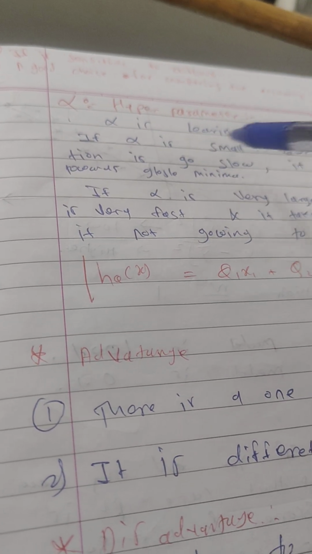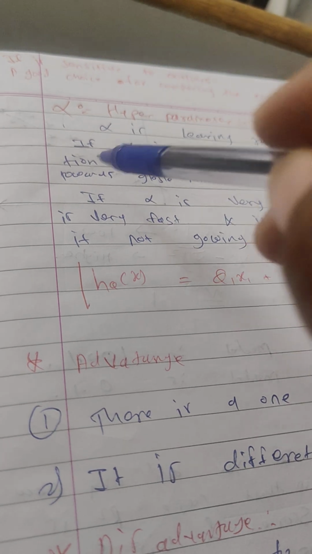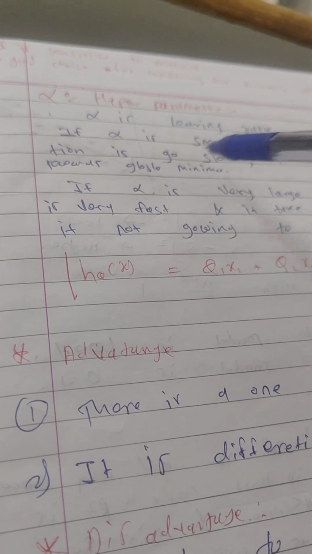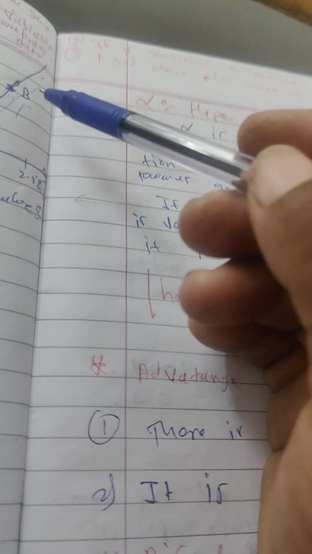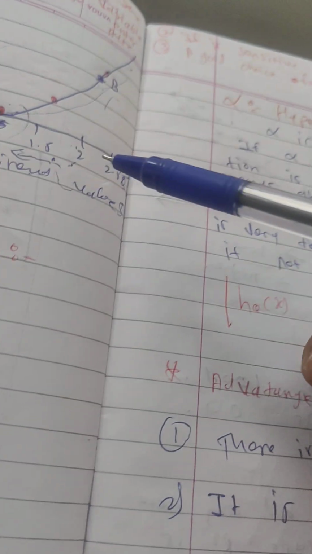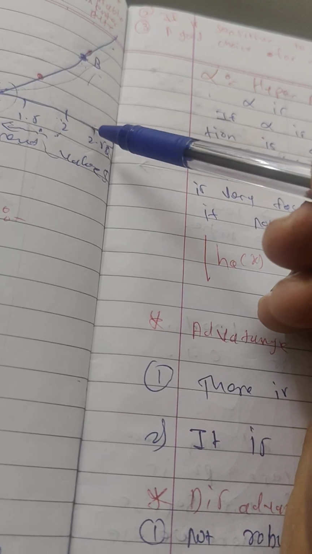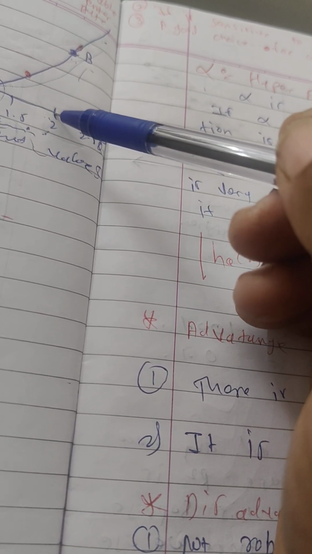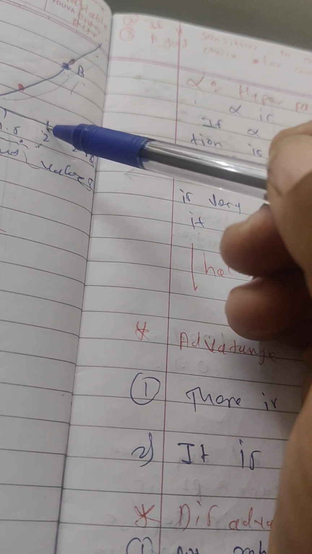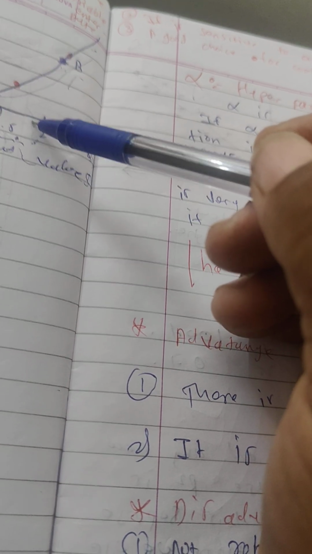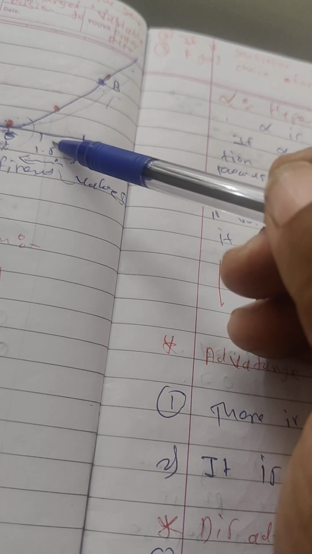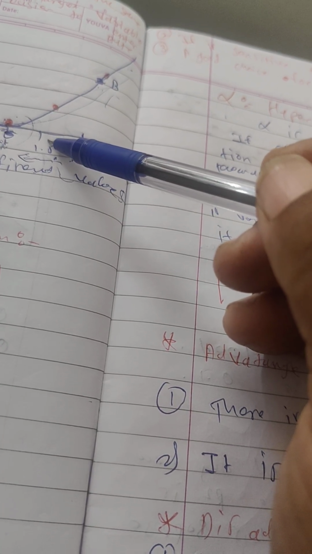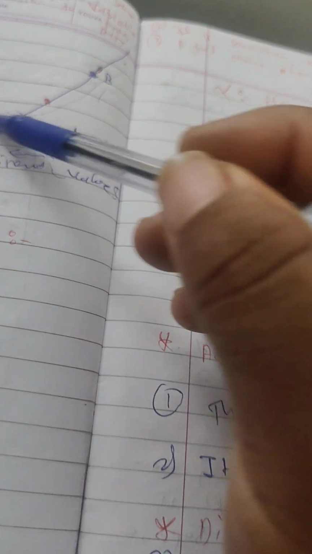If alpha is a small value, then convergence goes slowly. For example, let's consider that here we have 2. If alpha is 0.02, it goes to 1.8, then to 1.6. After one convergence step, it goes to 1.6. It means it goes very slowly to the global minima.